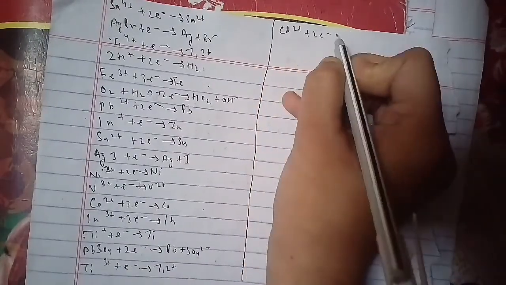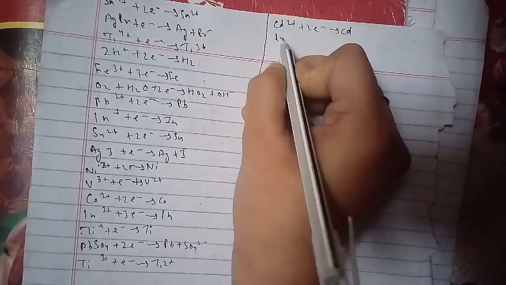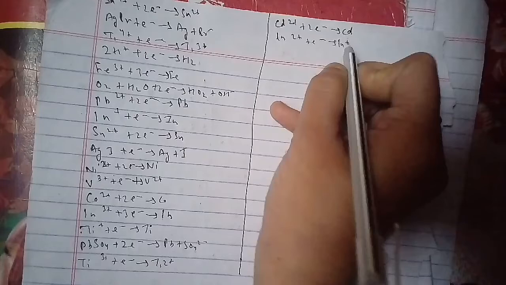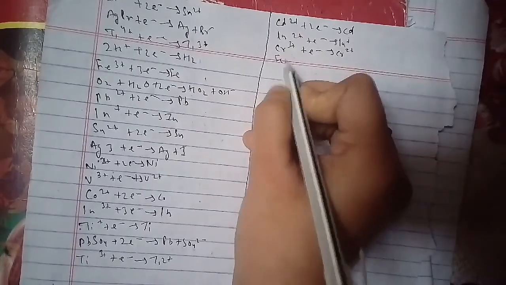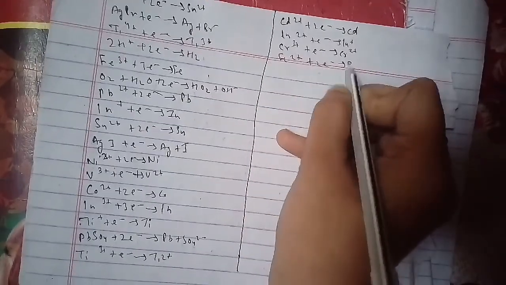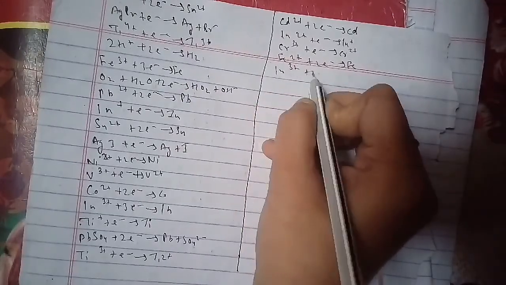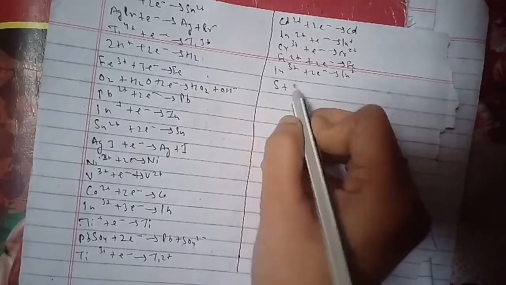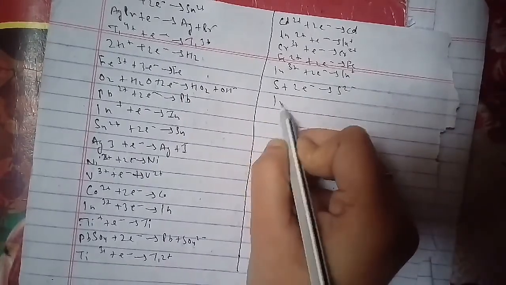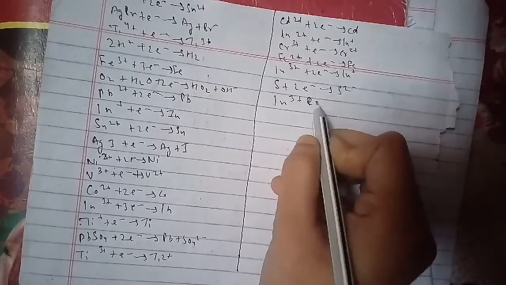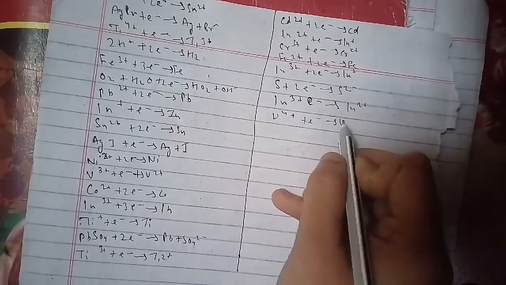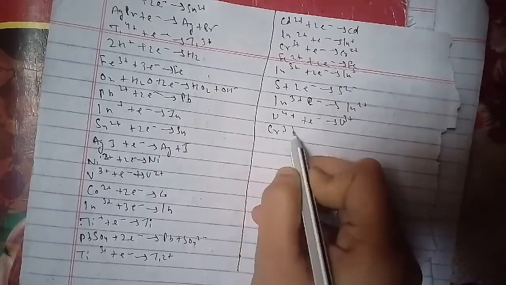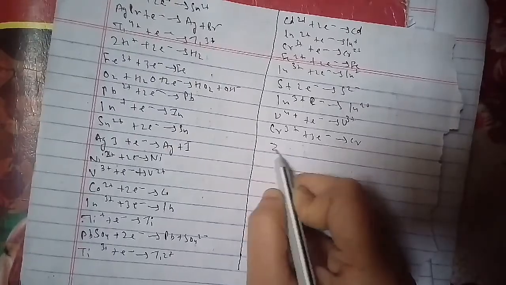0.00 by definition. This is minus 0.404, minus 0.08, then minus 0.13, minus 0.14, minus 0.15, minus 0.23, minus 0.26, minus 0.28, minus 0.34, minus 0.34 again, minus 0.36, minus 0.37, minus 0.40. After 0.40 we have minus 0.40 again, then minus 0.41, minus 0.44. Then again we have minus 0.44.